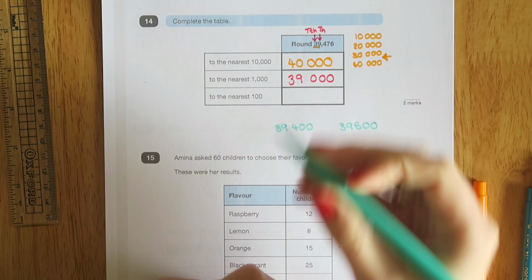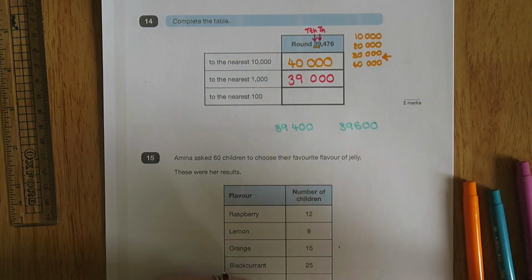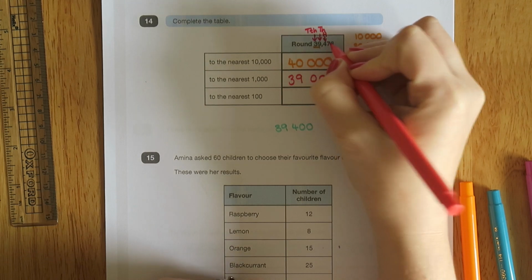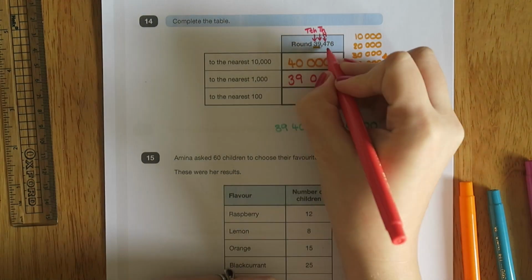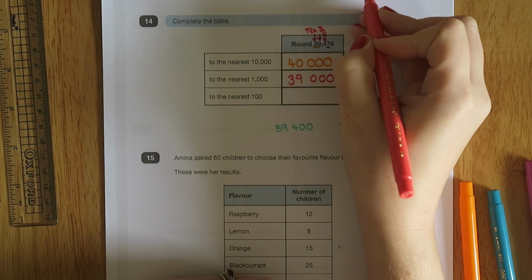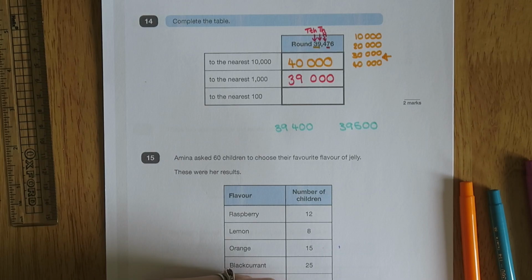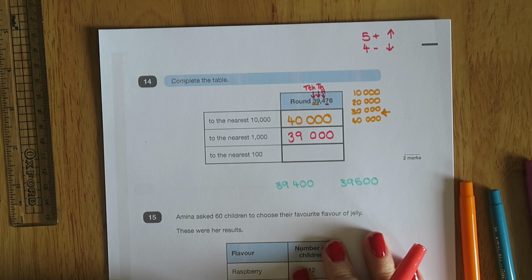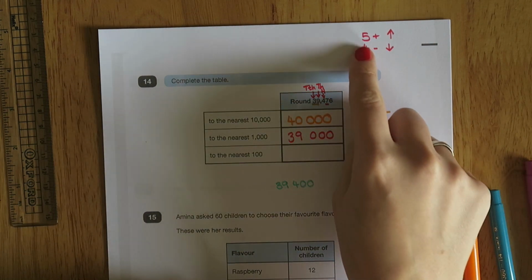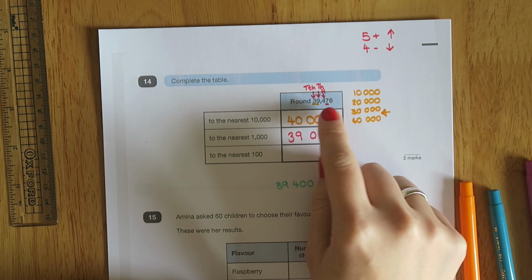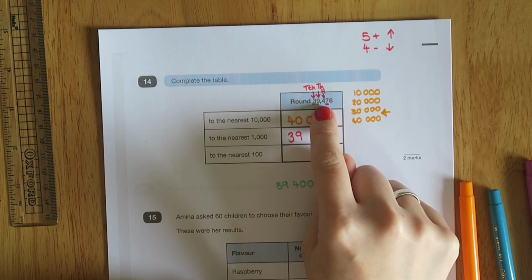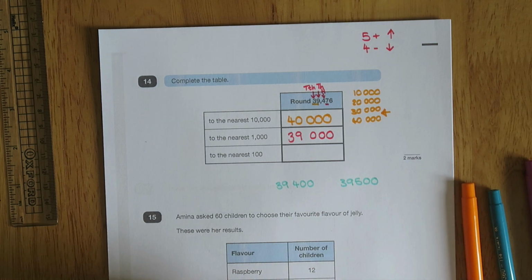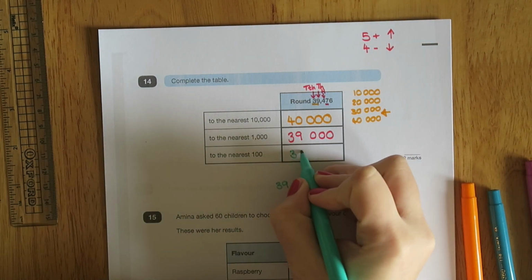So we're rounding to the nearest 100. So we're going to look next door at the tens column. We can see that it's a 7, so 5 and above, we round up. Just realised you can't see that. It's 5 and above, we round up, so it's not going to stay as 39,400, it's going to be going up to 39,500 as the closest.